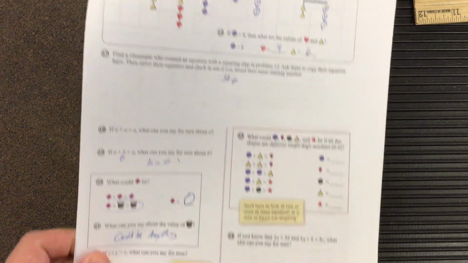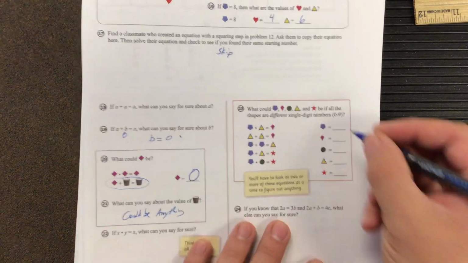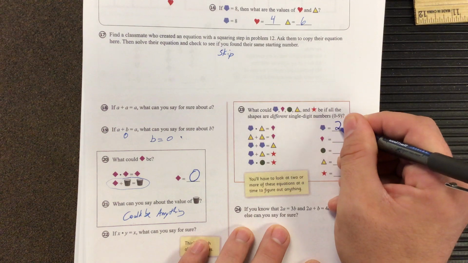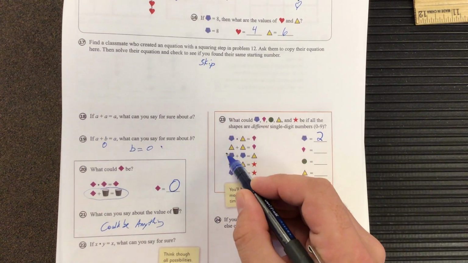23. Okay, they're all shapes. They are all different single-digit numbers. Let's kind of talk our way through it. What's the easiest number to try? Let's try the blue thing first. 2 is the easiest number to try. Normally you'd start with 1, but let's try 2, Landon. See if it works. So all these are 2.